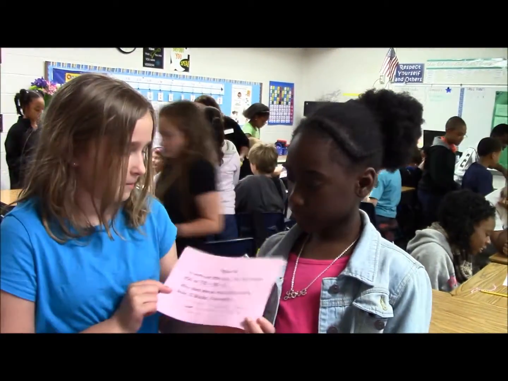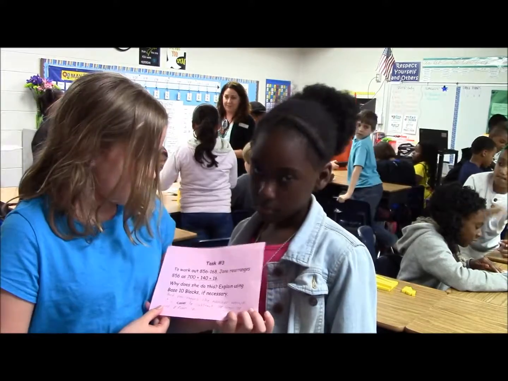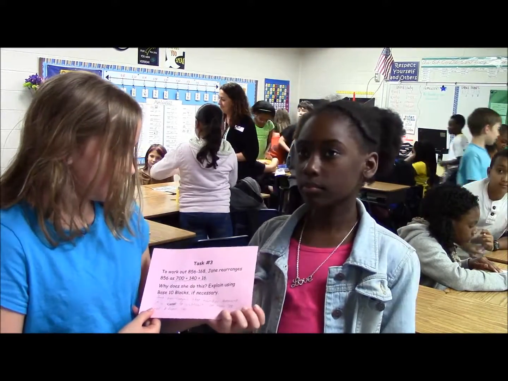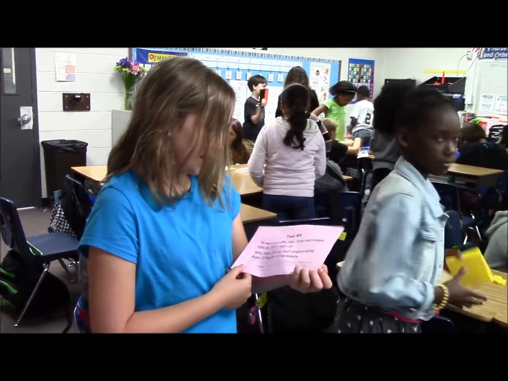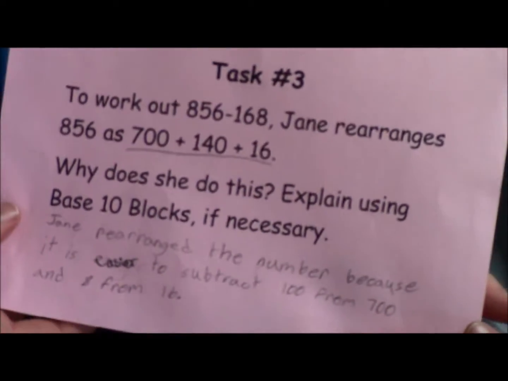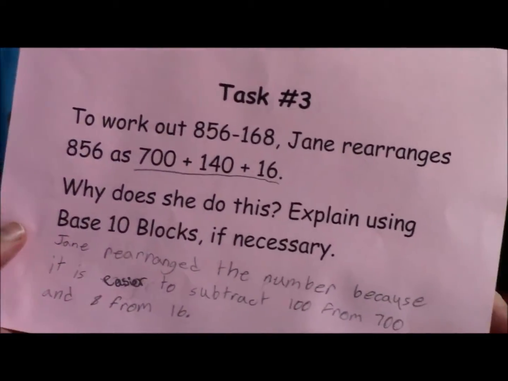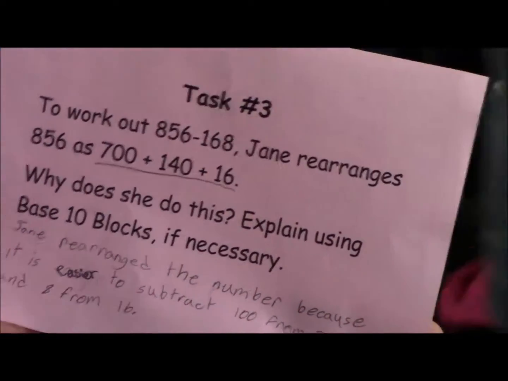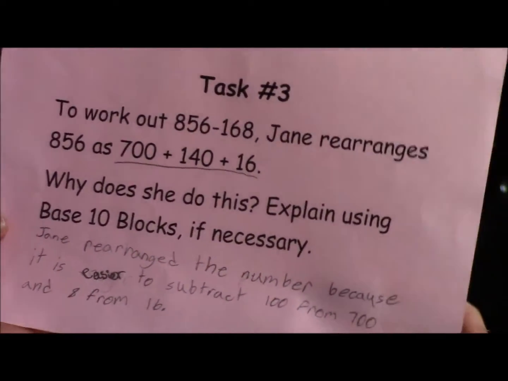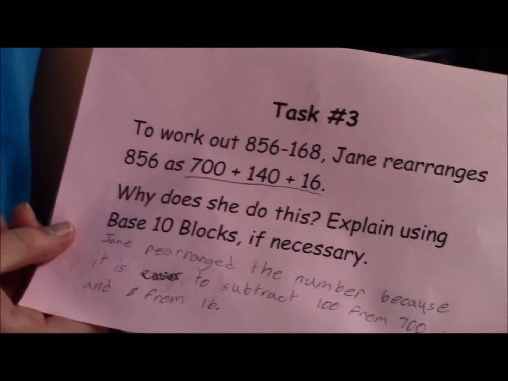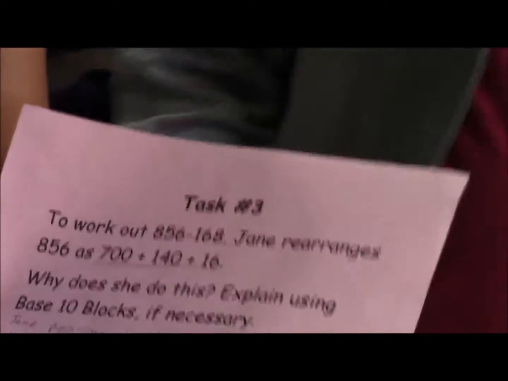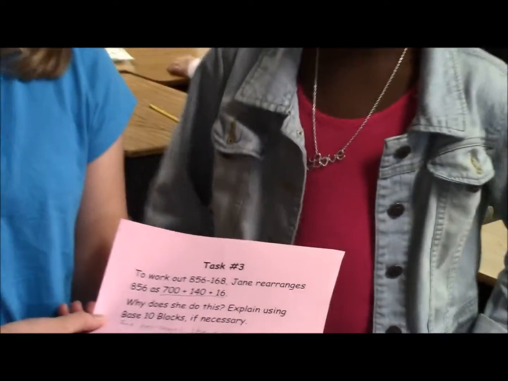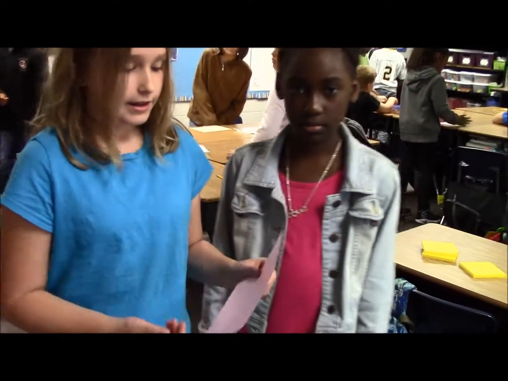All right, so our problem was task number 3, to work out 856 minus 168. And Jane rearranges 856 as 700 plus 140 plus 16. And we believe she did this because it's easier to subtract 100 from 700 and 8 from 16. And we use the answer to work out finally.